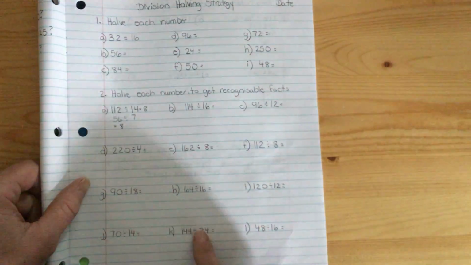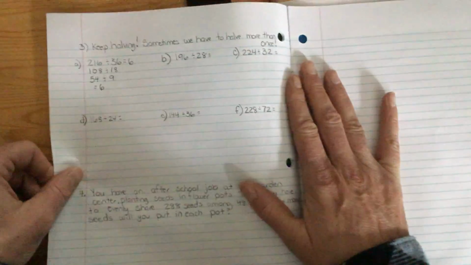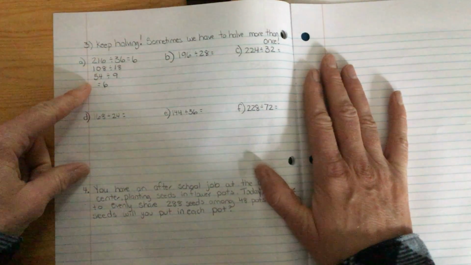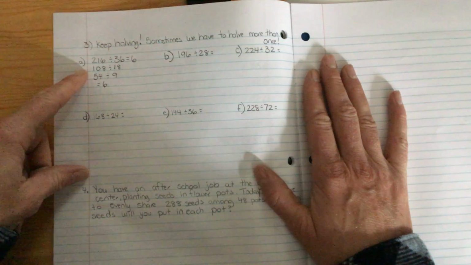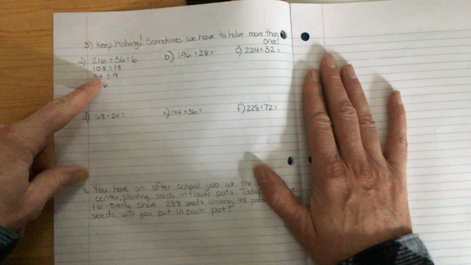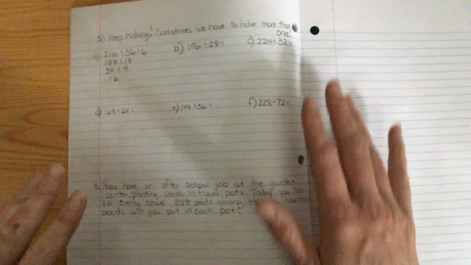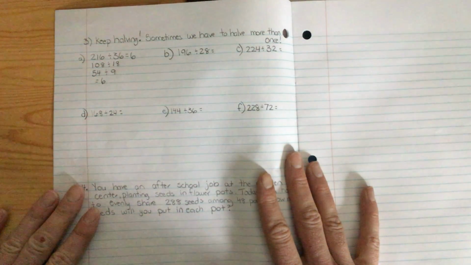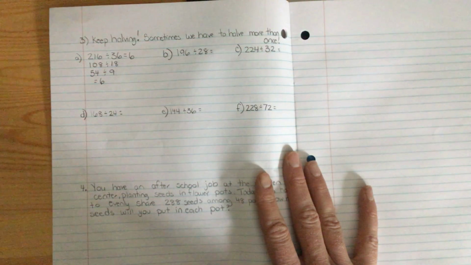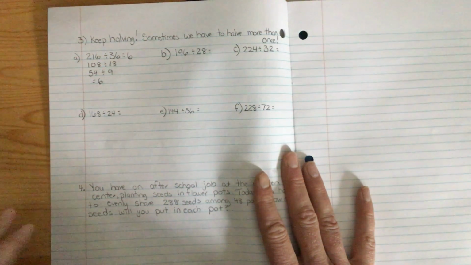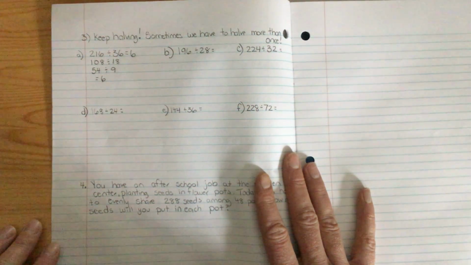And then I want you to do lots of practice. And again, this is a two-pager. So this is where you have to keep on halving sometimes. So sometimes when you halve it the first time, it's still not workable. So you have to halve it again until you get a number that you can work with, and then you get your answer. This is what I want done nice and neatly in your notebook. Use your lines properly. It will keep you organized and keep your work organized so that when I go to mark, I can see what you did.